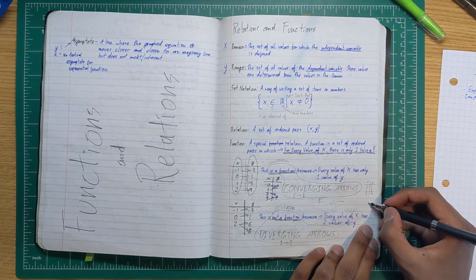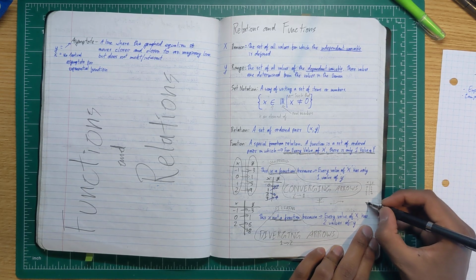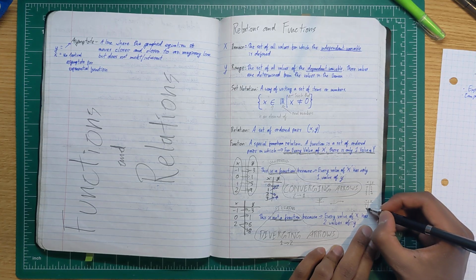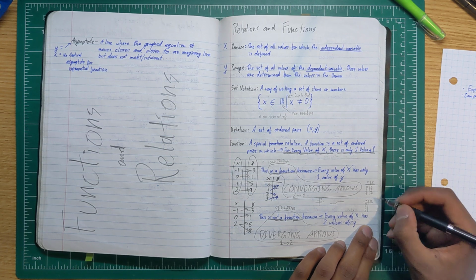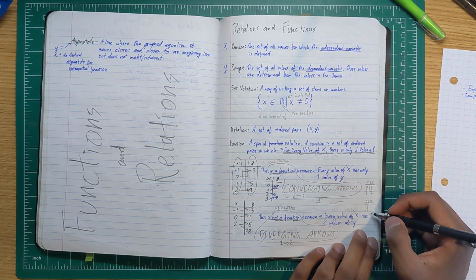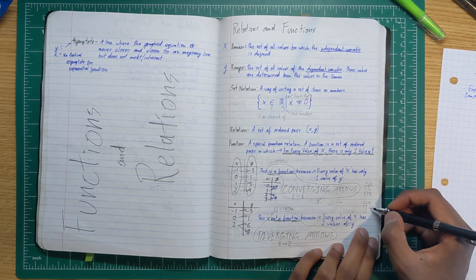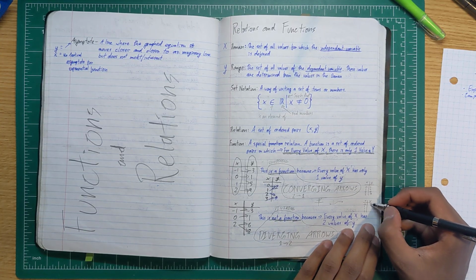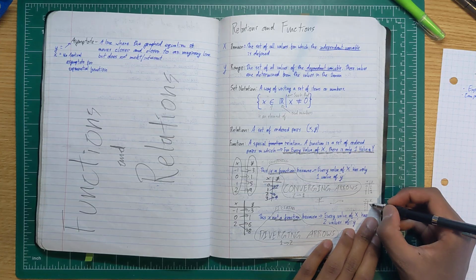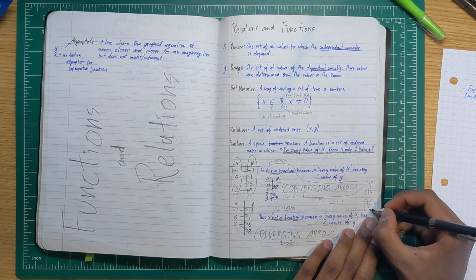But with the table x, y, 0, 1, 1, 2, this is not possible, because I can just put any value like 2, 3, 4, 5.